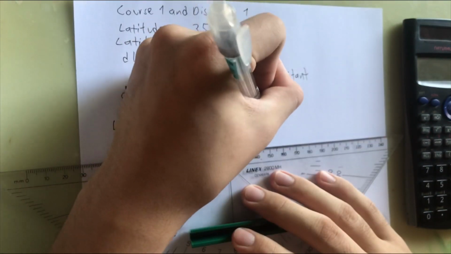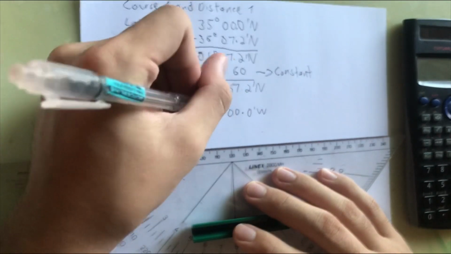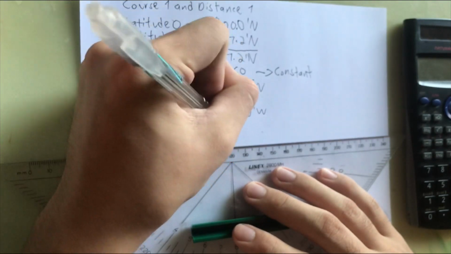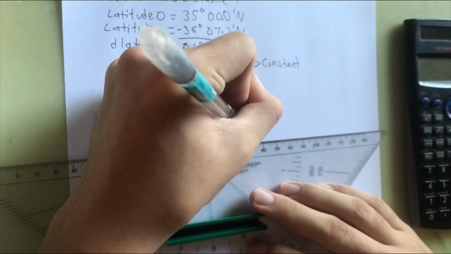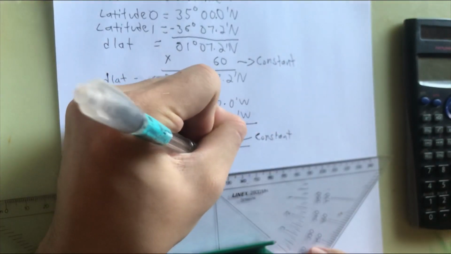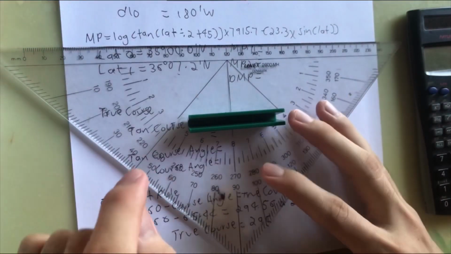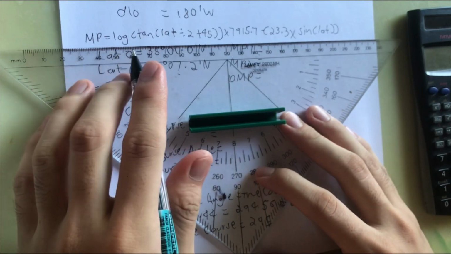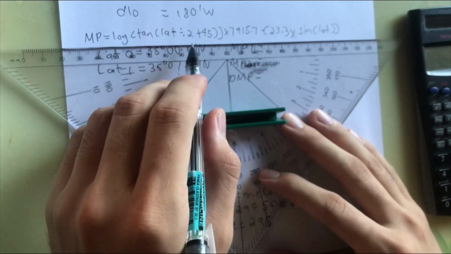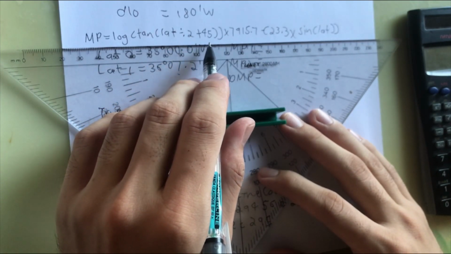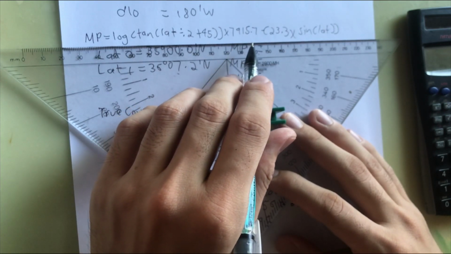Next we will use the longitude 0, which is 7 degrees west, and the longitude 1, which is 10 degrees west. Because our longitude 0 and longitude 1 are both west, we will use same name minus, and the answer is 3 degrees west. Then we will times it by 60. 60 is constant. Then our D long is 180 minutes west. Then next we will be solving for the MP, which is equal to log, open parenthesis tan, open parenthesis lat divided by 2 plus 45, double close parenthesis, times 7915.7, minus open parenthesis 23.3 times sin, open parenthesis lat, plus double close parenthesis.